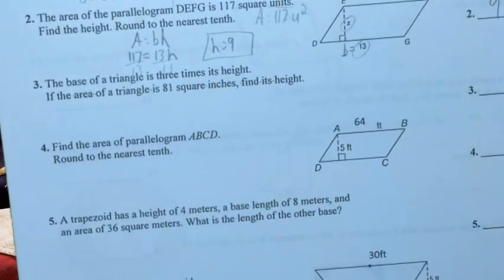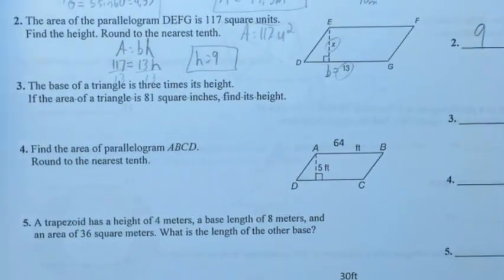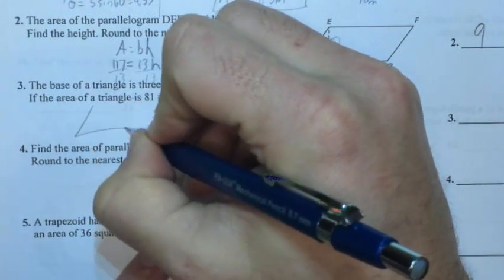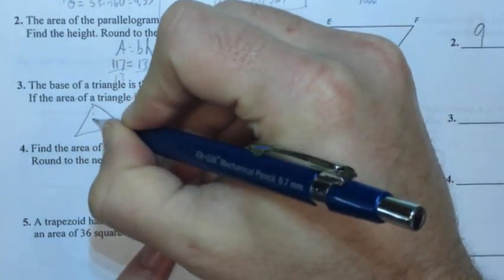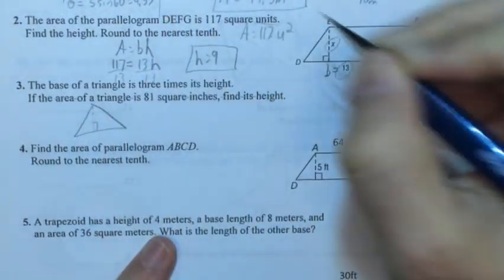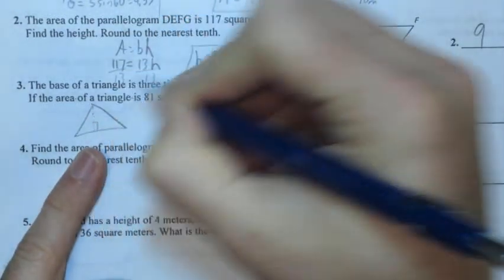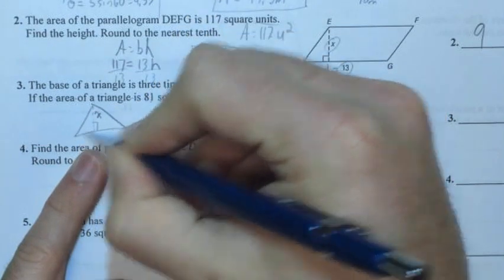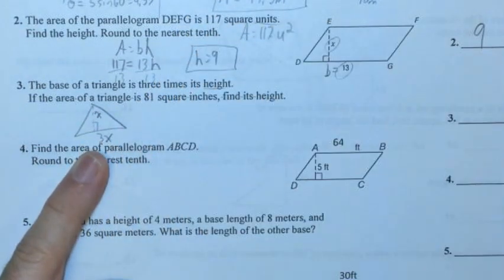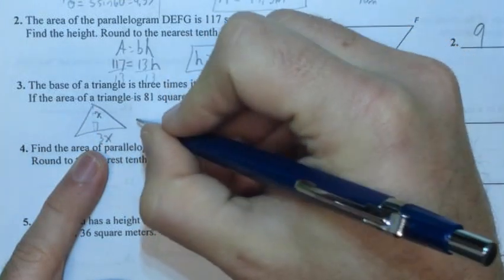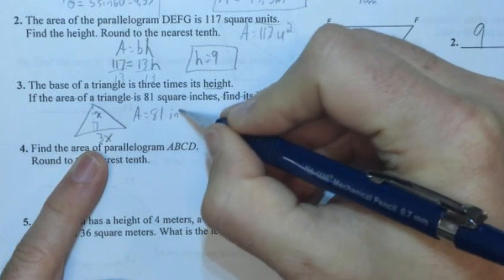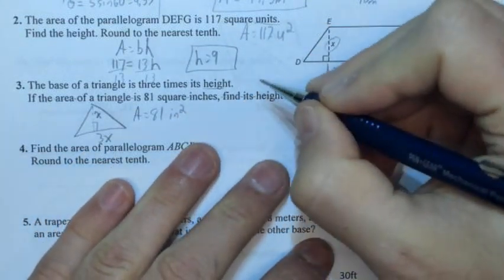Number 3. The base of the triangle is 3 times its height. I'm going to go ahead and draw a triangle here. There's my height. So the base is 3 times its height. So everything is based on the height. Here's my x. The base is 3 times that, so it's going to be 3x. The area of the triangle is 81. And that one is square inches. We want to find the height.